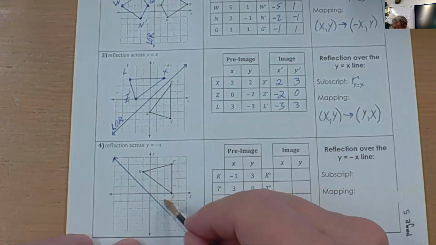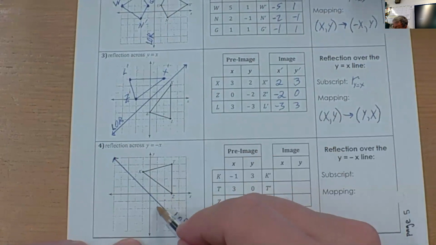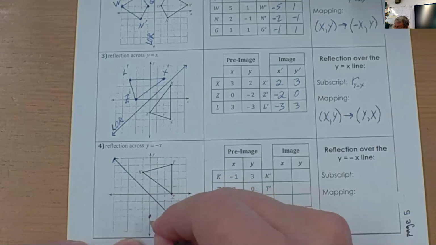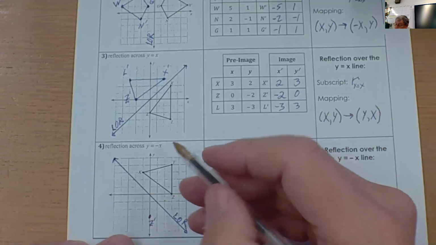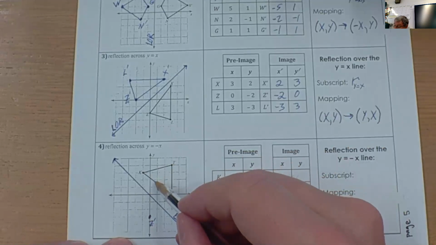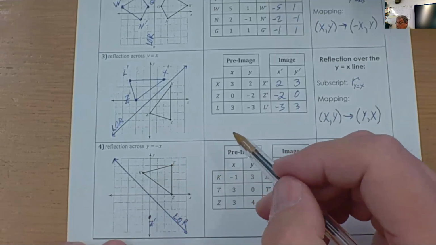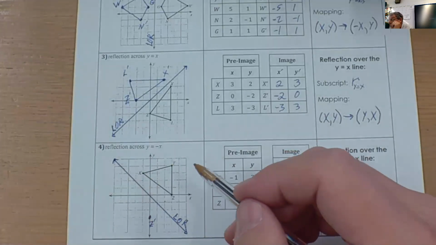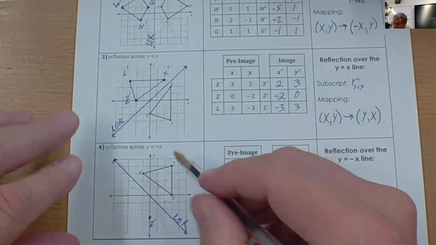So we have 1 1/2, 1/2, 1. Z prime goes there. 1, 2. Ooh, that's a little, well, we're going to the line of reflection, man. I don't know what I was thinking there.